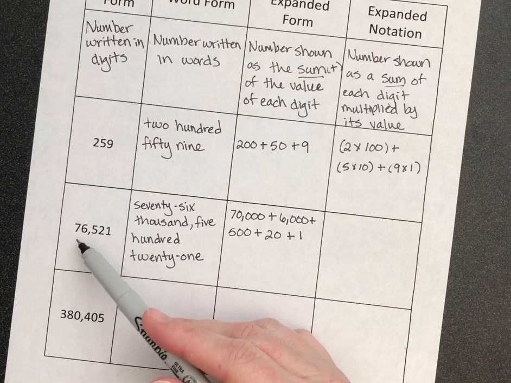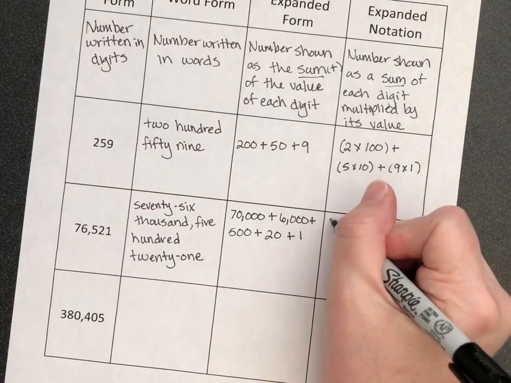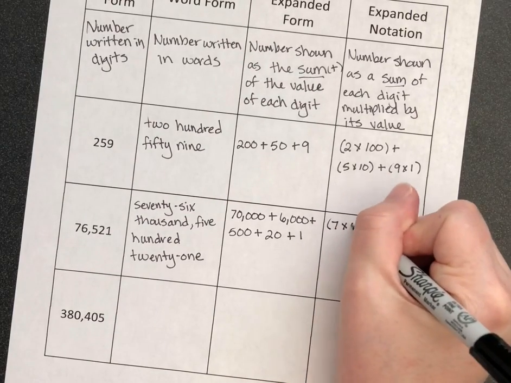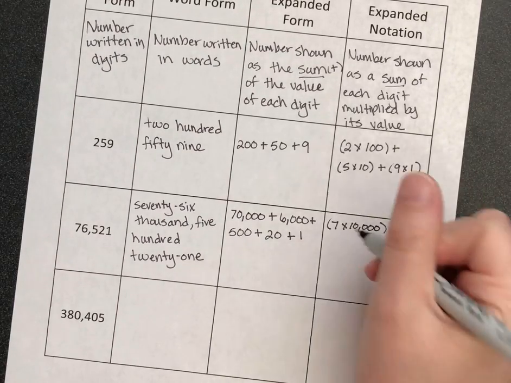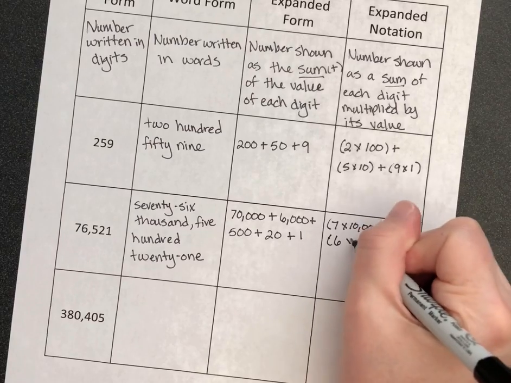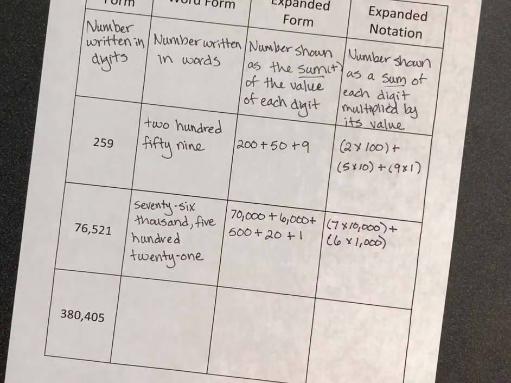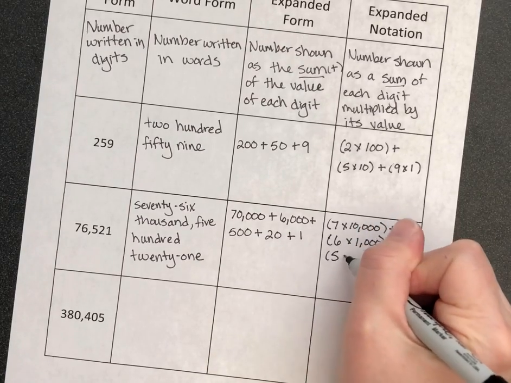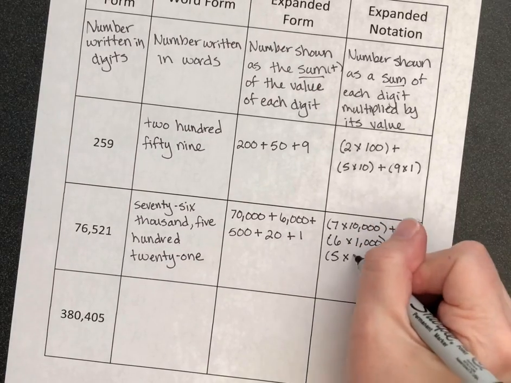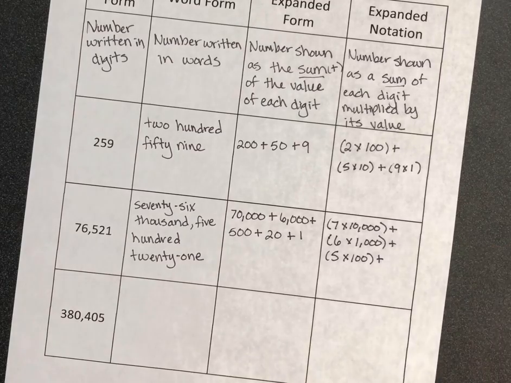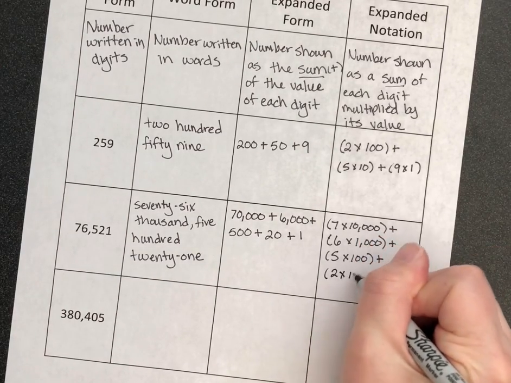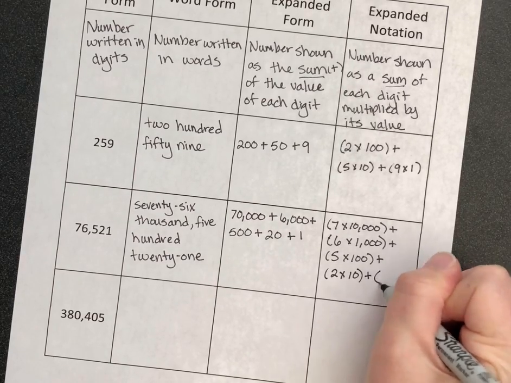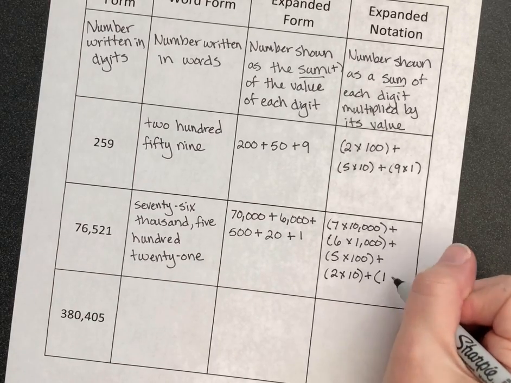So this 7 was in the 10,000s place, so we're going to have 7 times 10,000 plus 6 times 1,000, that 6 is in the thousands place, plus 5 times, that 5 is in the hundreds place, 100, plus that 2 is in the tens place, 2 times 10, plus, and that 1 is in the ones place, 1 times 1.